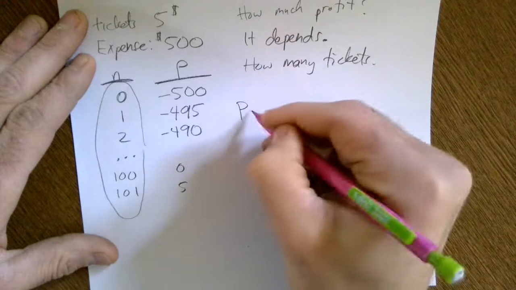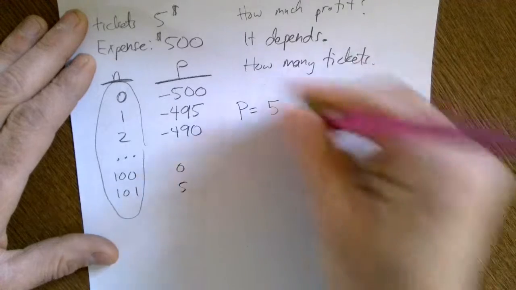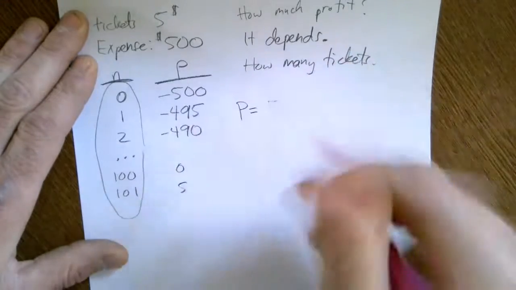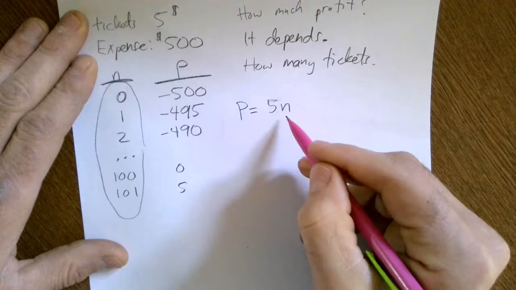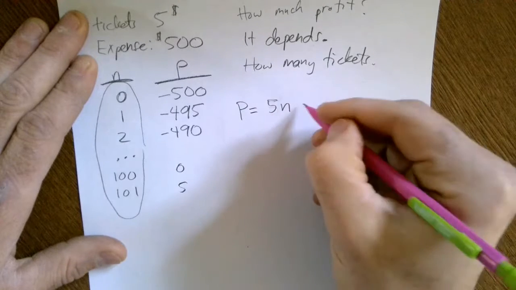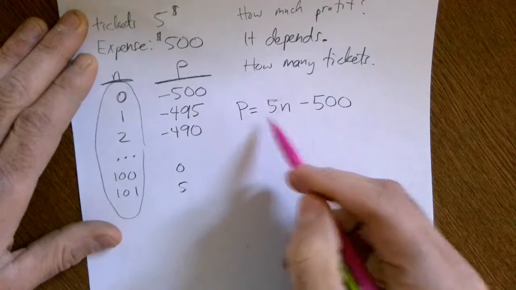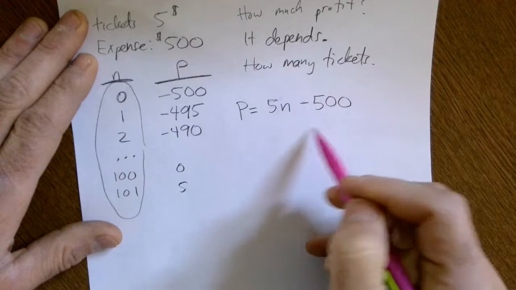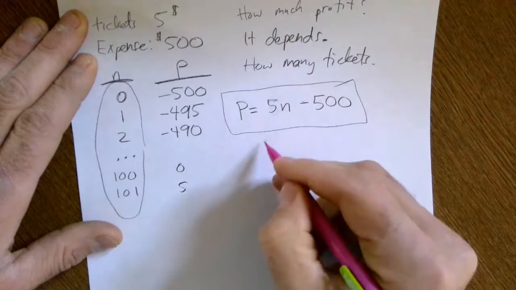So the profit is always going to be, oh, excuse me. The profit's going to always be $5 for every ticket sold, minus the money it cost us to make the show. So the profit's whatever is left after we take the $500 away from ticket sales. That's our equation, and that shows us a function.